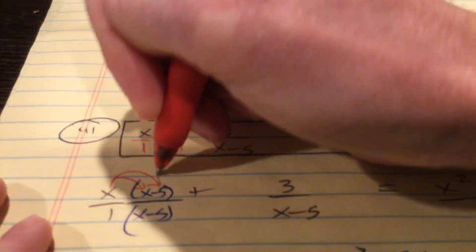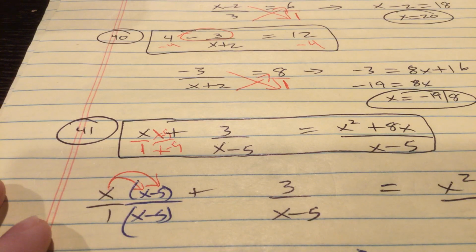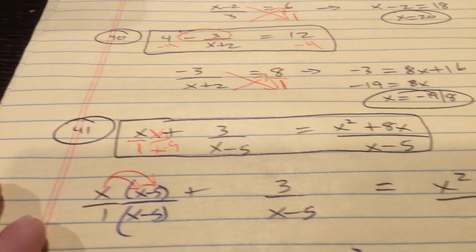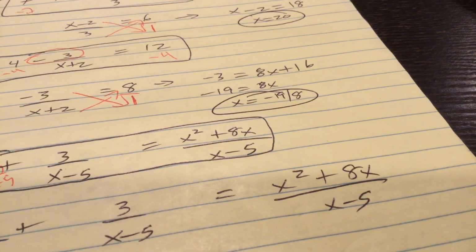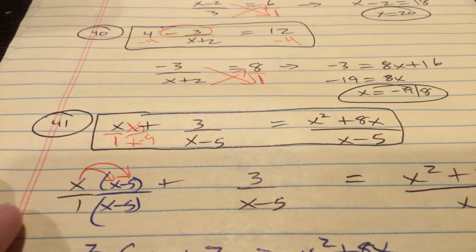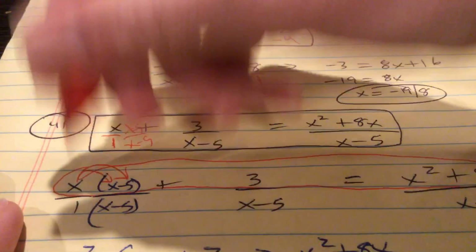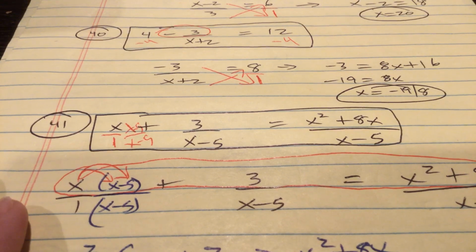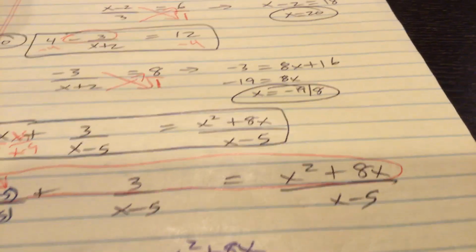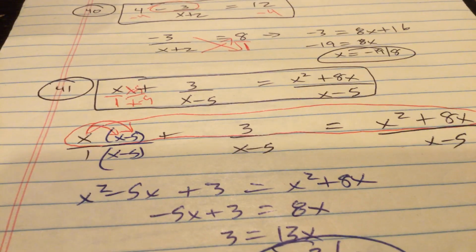This is x squared minus 5x plus 3 is equal to x squared plus 8x. When all the denominators are the same, then you just have to worry about the numerators. That would make a true statement. X squared minus 5x plus 3 is equal to x squared plus 8x. That's what I wrote next.